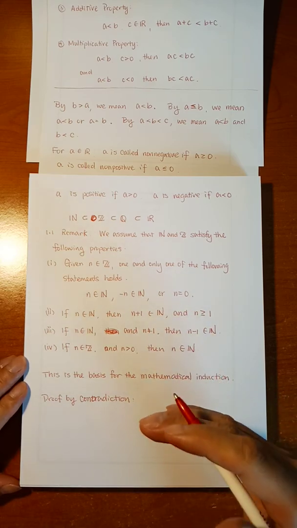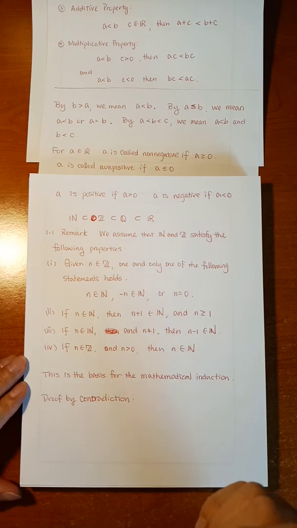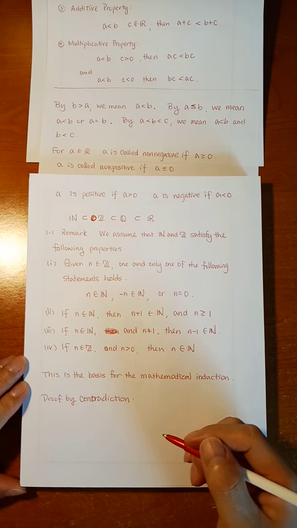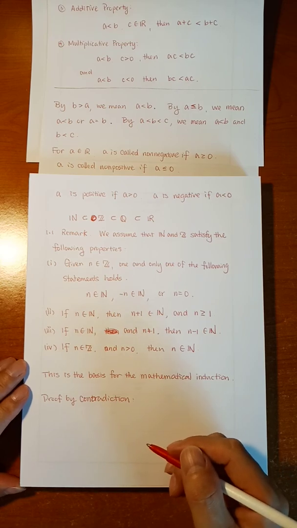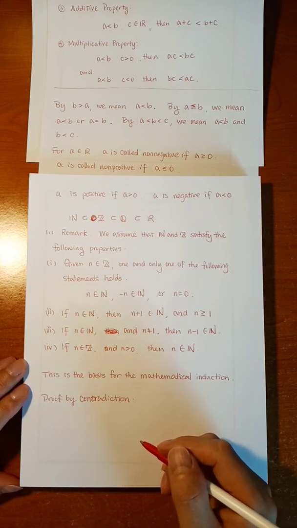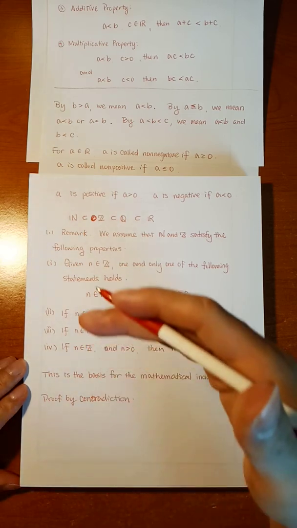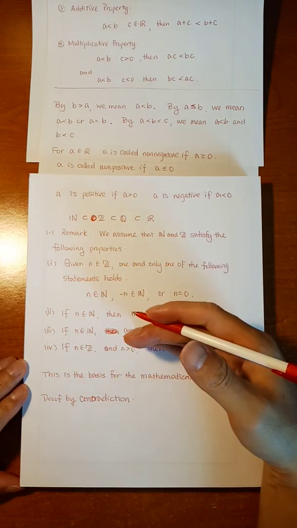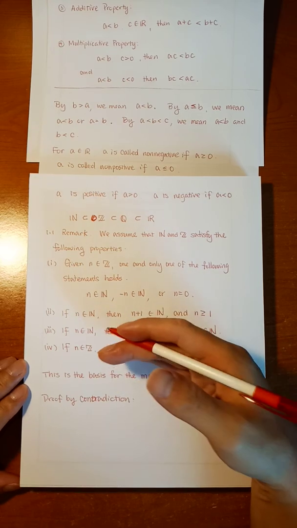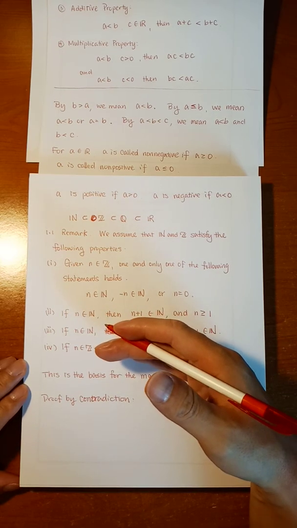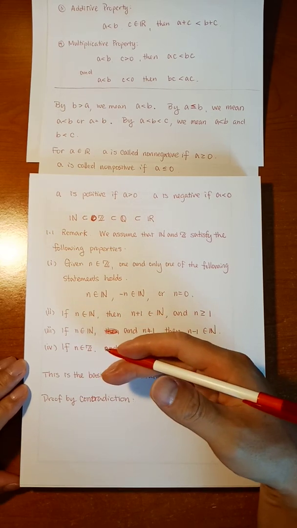Then starting from this assumption, you make deductions, and eventually you see some crazy result that contradicts a known fact. If that happens, your assumption is incorrect, and the original statement is true.